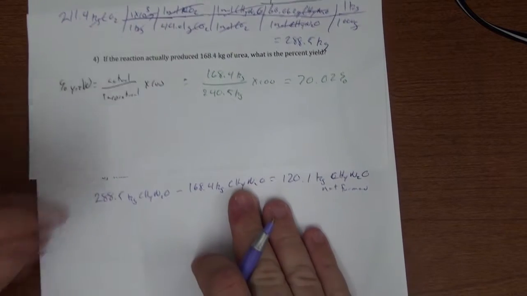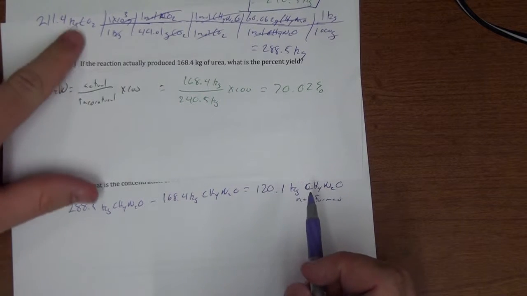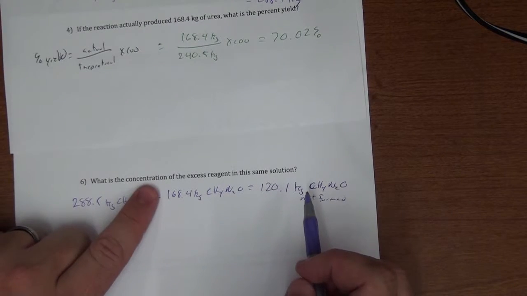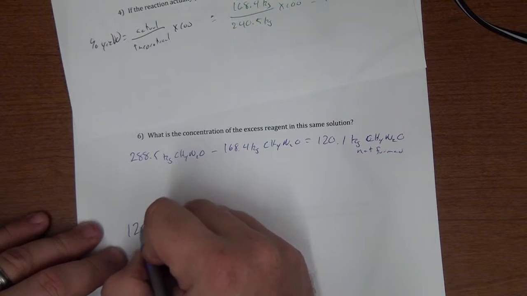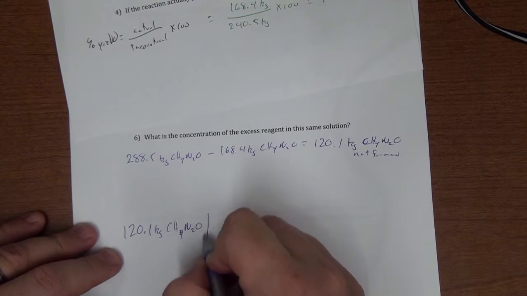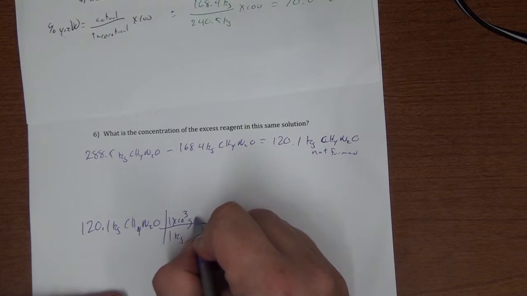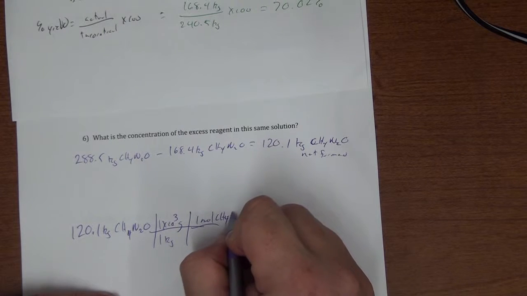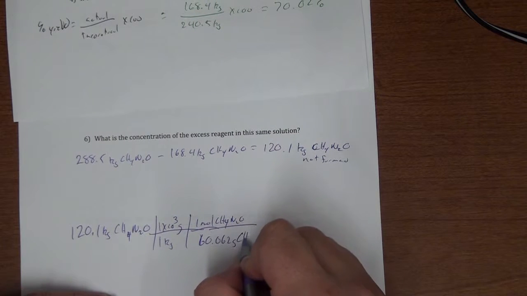Right? So then we can take this amount of urea not formed and convert it back to the carbon dioxide and make sure it's in terms of concentration. So we're going to take this 120.1 kilograms of urea, convert to grams, convert to moles, 60.062 grams.